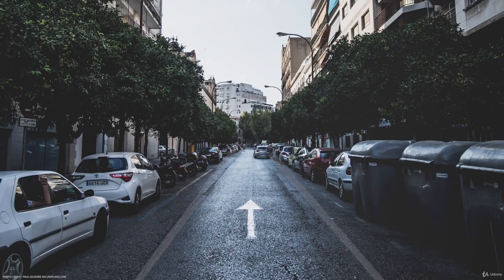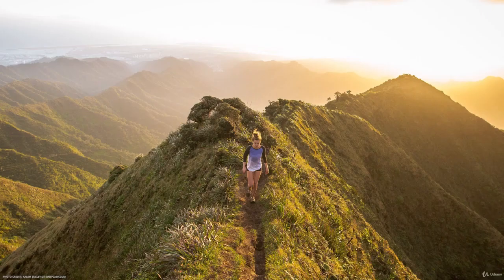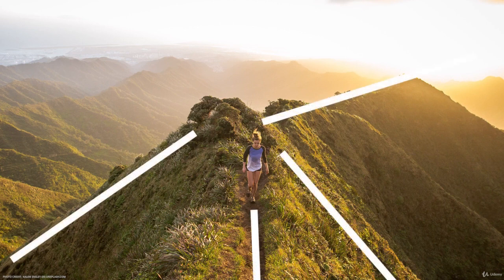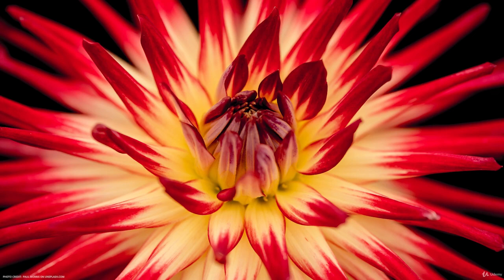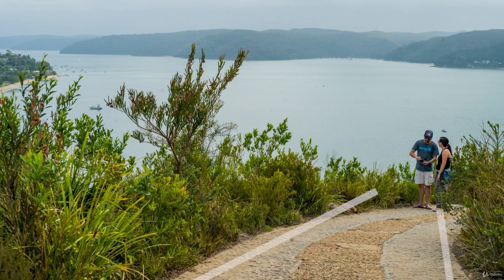It could be a paved road that draws your attention to something in the distance. It could be placing your subject on the top of a mountain so all of the lines in that mountain range point towards your subject. It could be the petals of a flower pointing to its center. These lines create depth and connect what's distant to what's in the foreground of your photo.